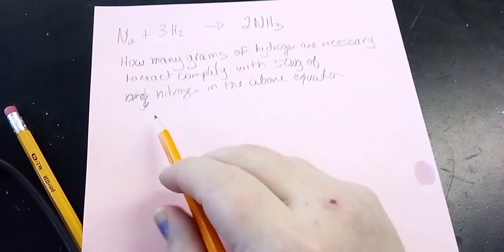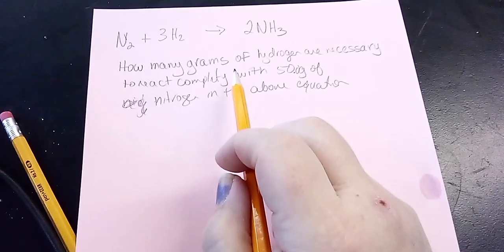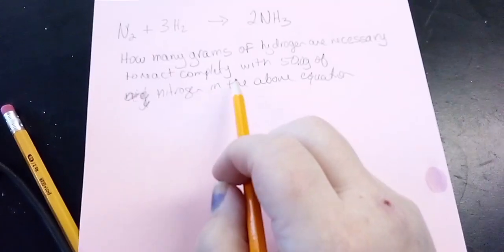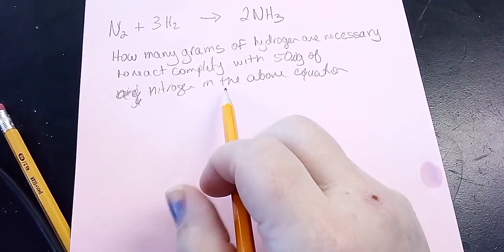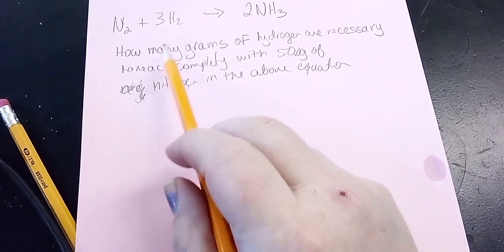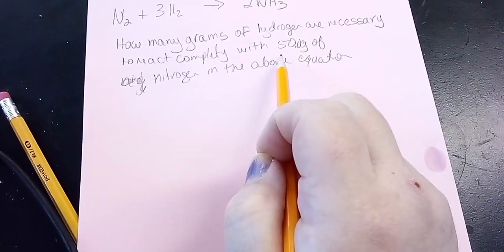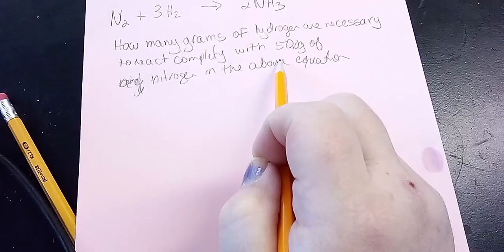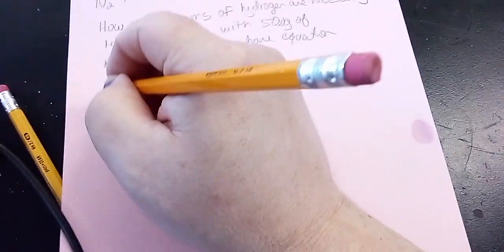Okay, so let's look at this problem. How many grams of hydrogen are necessary to react completely with 50 grams of nitrogen in the above equation? So we want to find how many grams of hydrogen are needed to react completely. So we want to spend all those 50 grams of nitrogen in the above equation. So the first thing is we're going to write what we're given.